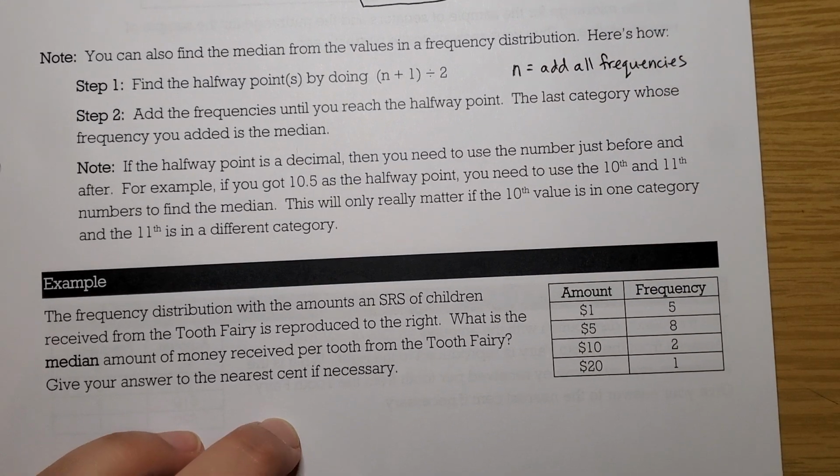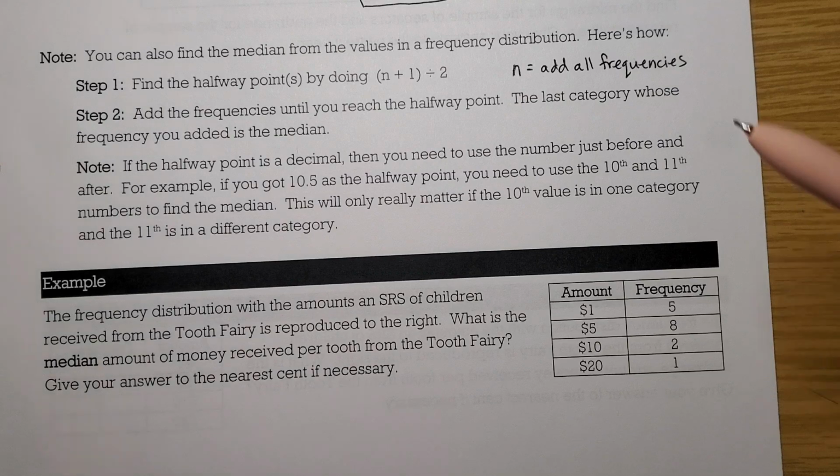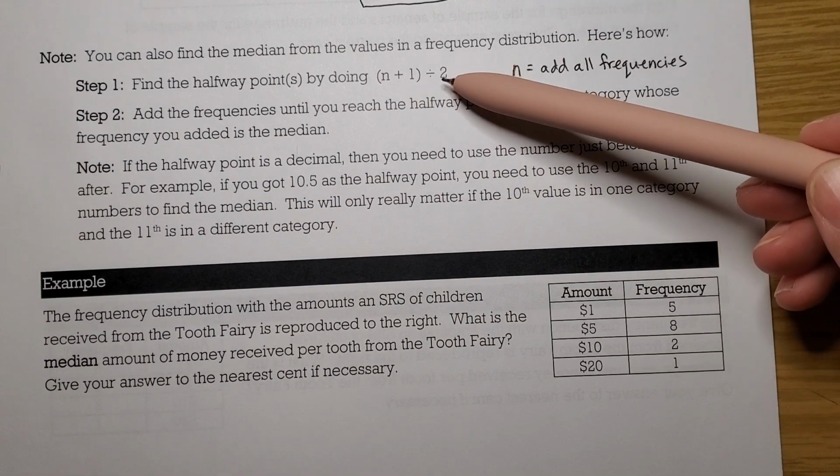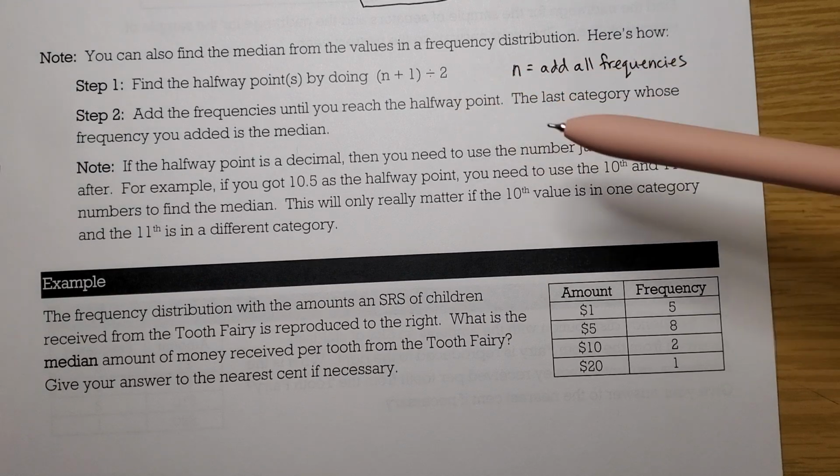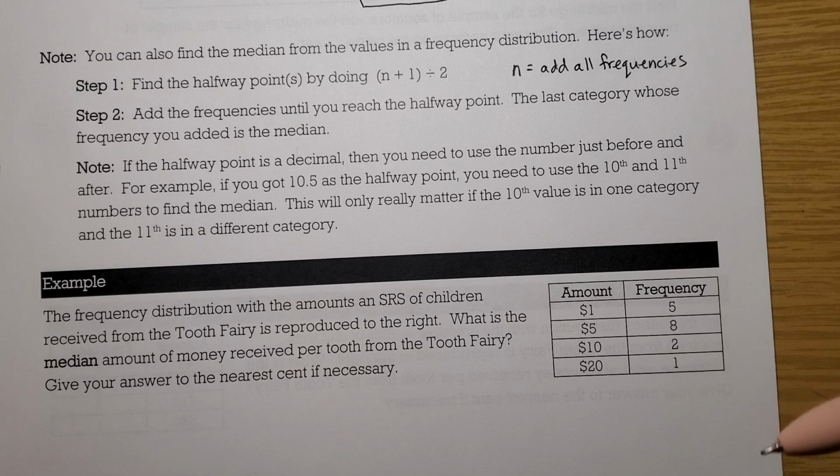So n is your sample size or your population size. You figure out how many people were surveyed, add 1 and divide by 2. Then you're going to add those frequencies until you meet or pass that halfway point. And then your median is going to be in that category.